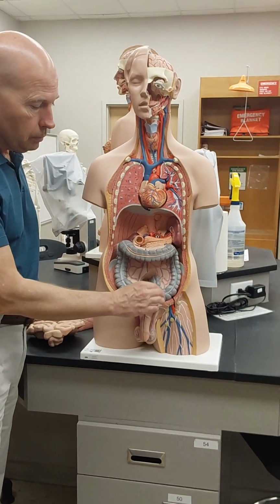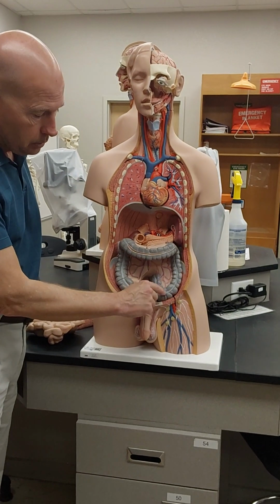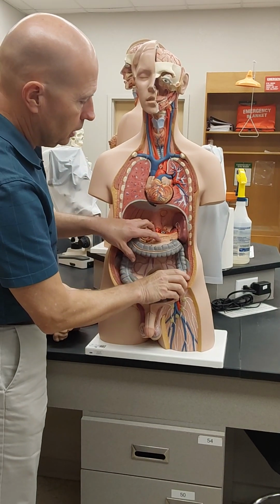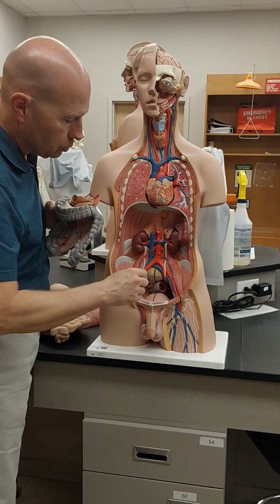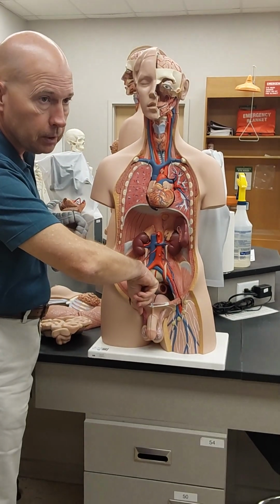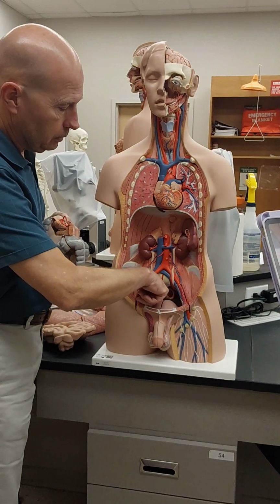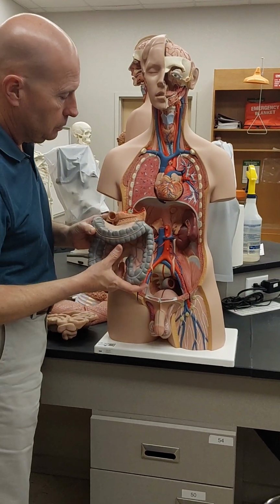Okay, so generally from approximately right here all the way till it turns, the last bit goes straight down, and that's called the rectum. So it's actually a tiny portion right here where my finger is. You have to get up here close to see it. Okay. If you look down in there, the rectum's down at the bottom.